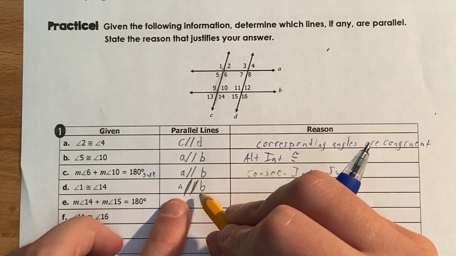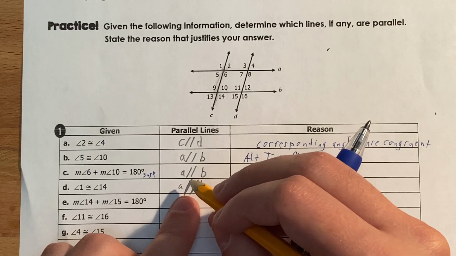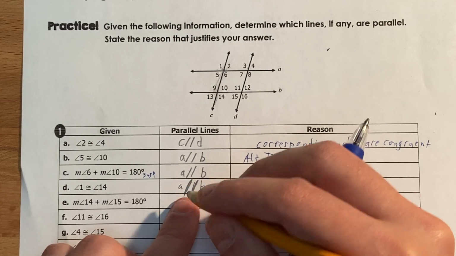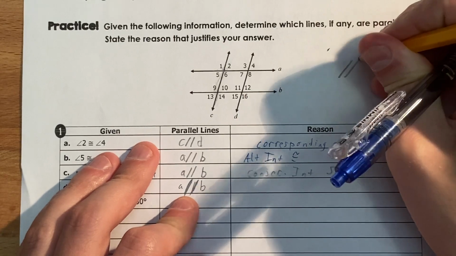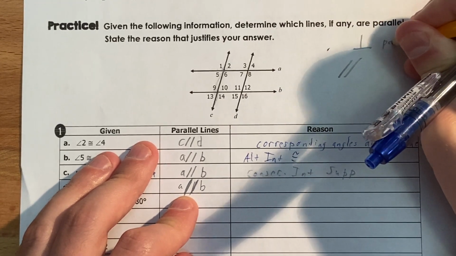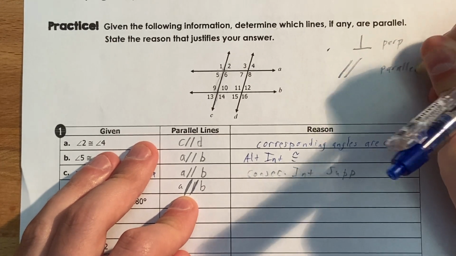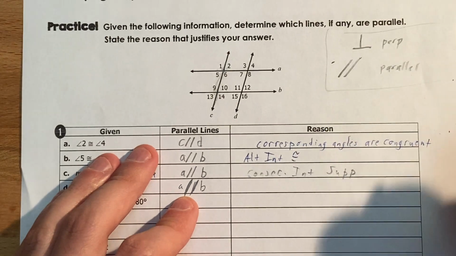By the way, if this little double line thing is confusing you, that's just the symbol for parallel. This means A is parallel to B. It's a symbol. The symbol for parallel is 2 slashes. The symbol for perpendicular is this thing. Obviously, we're not using the perpendicular today, but just as a reminder, those are symbols.